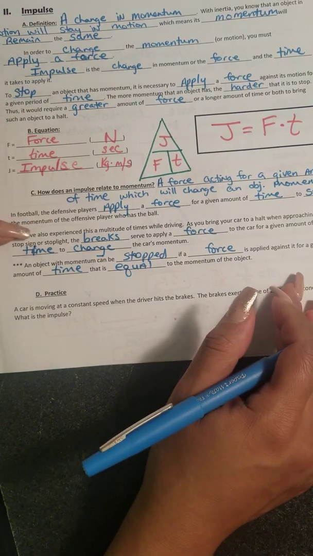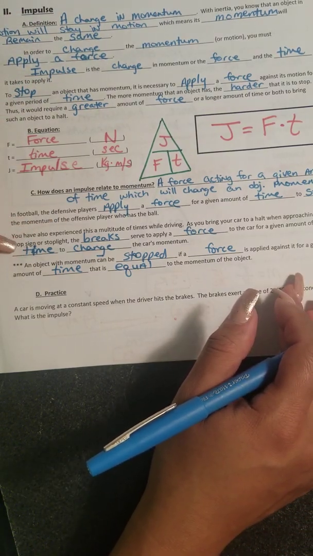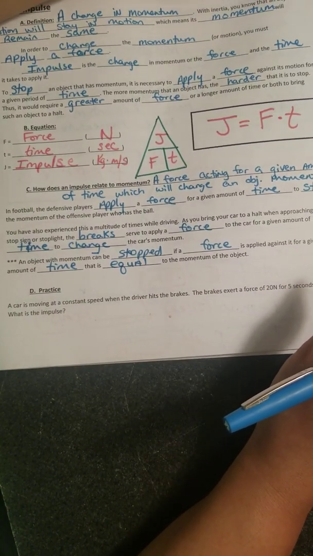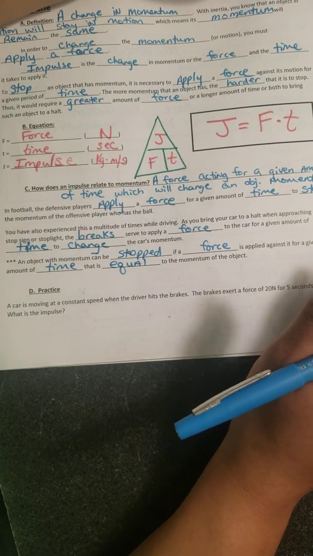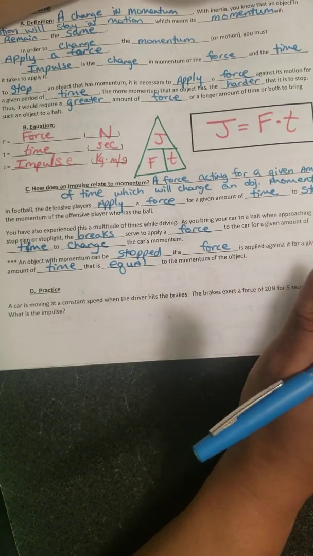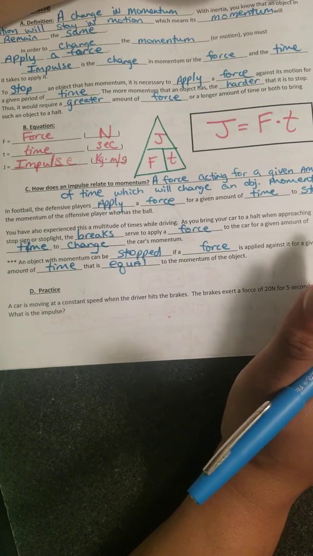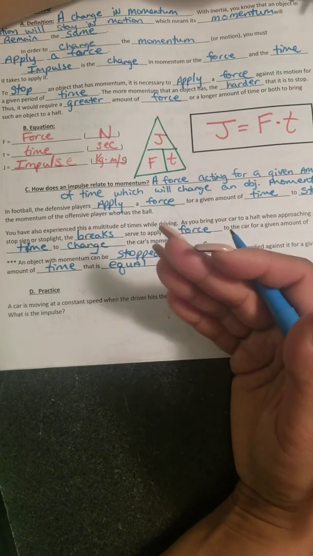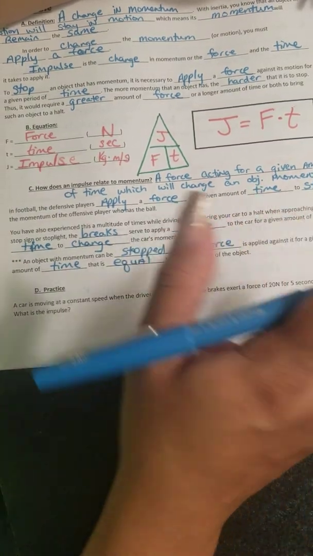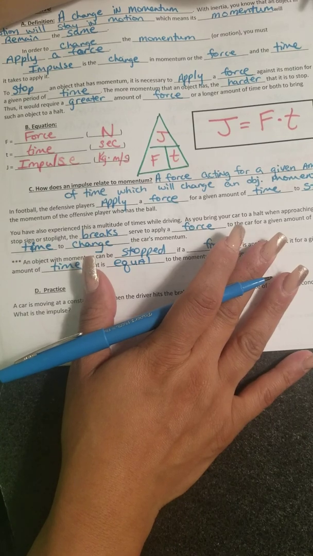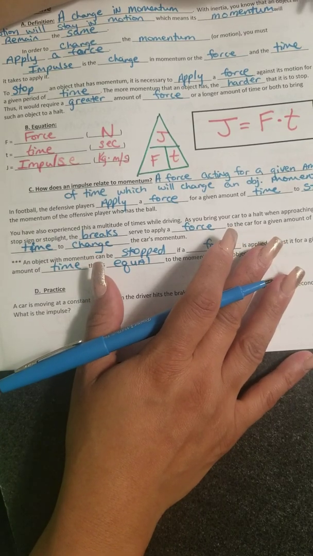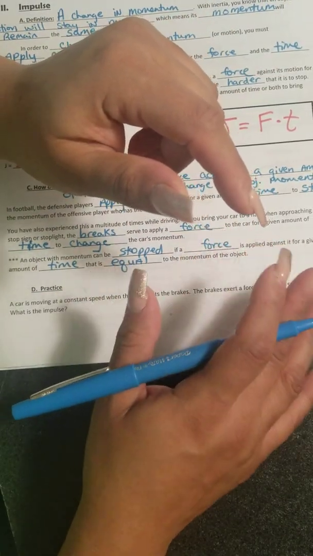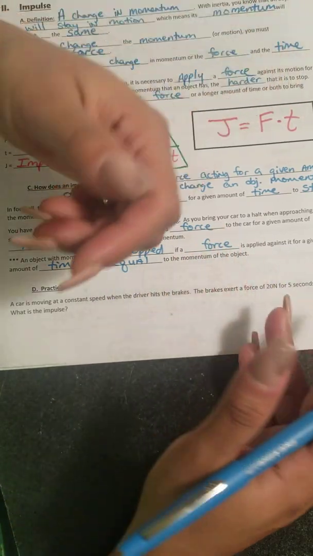So what they're trying to say here, especially for the car one, and we need to understand this one, is that some of you may be driving already, but even if you're not driving yet, you've been in the car and then all of a sudden somebody, or a car, or a cat or dog got in front of you, and immediately you have to apply the brakes. How do you apply the brakes? You apply them very quickly, right? So when you do it very quickly, there's a little amount of time that you applied the force to cause the momentum to change so it can come to a stop.